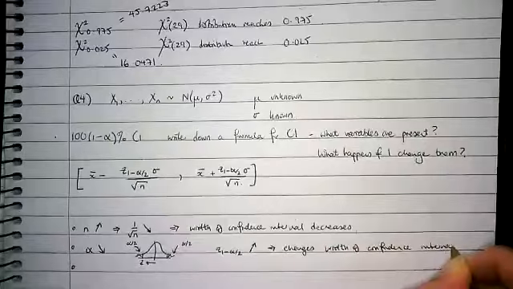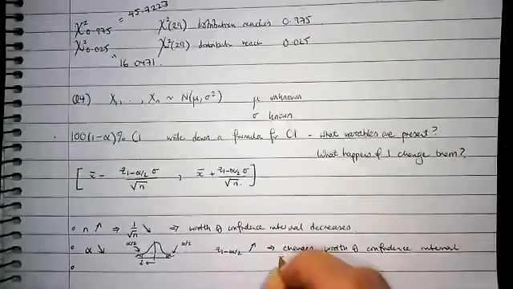Okay, so that changes the width of the confidence interval, and the confidence interval gets bigger.